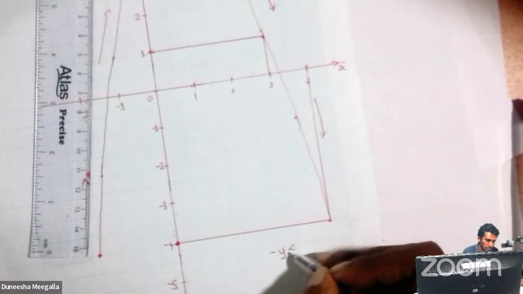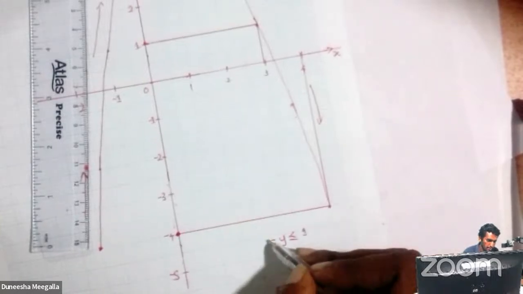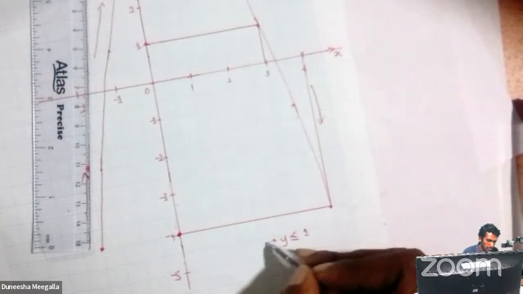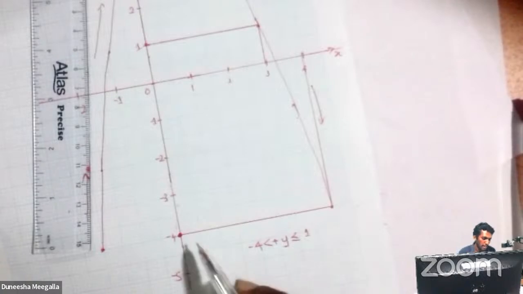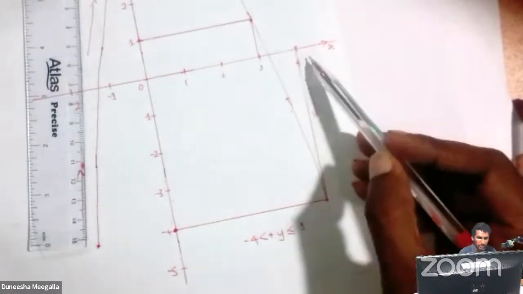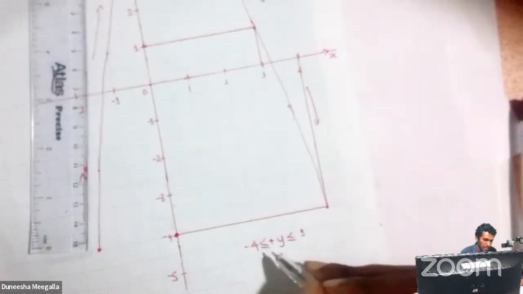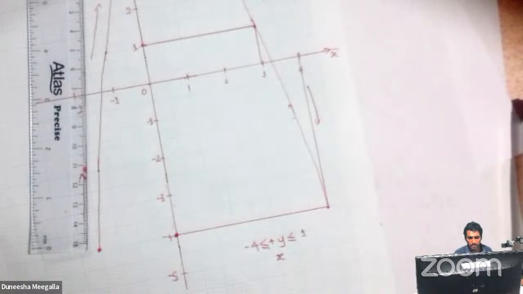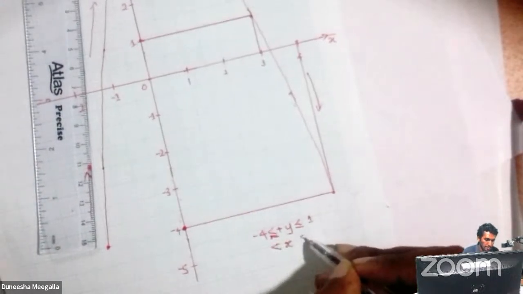-4 less than or equal 1. -4. When -4, what is the x value? X value is asking the range. Okay. What is the range?